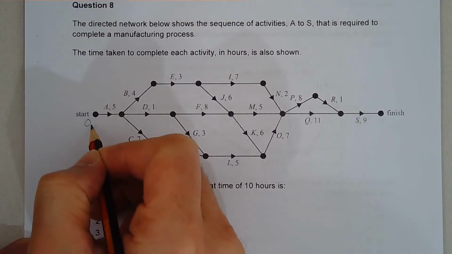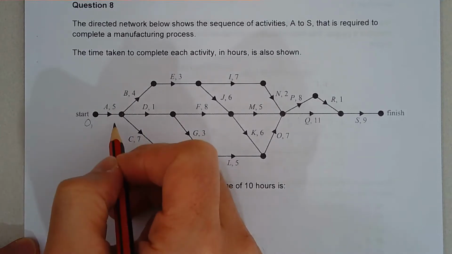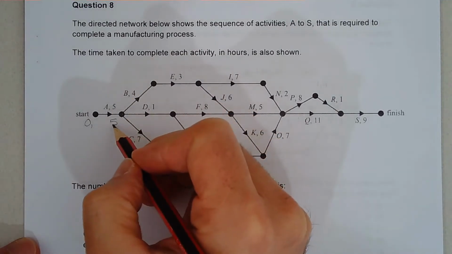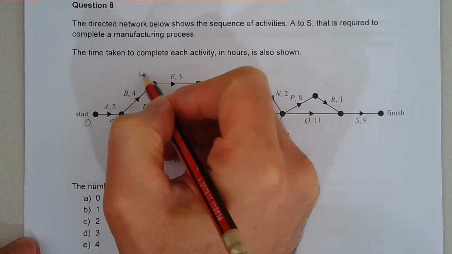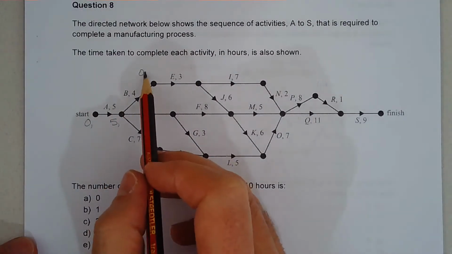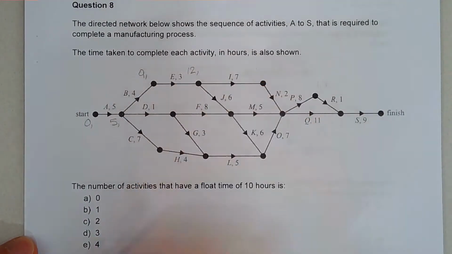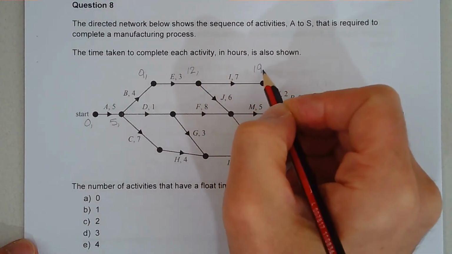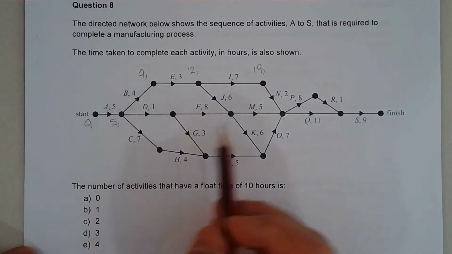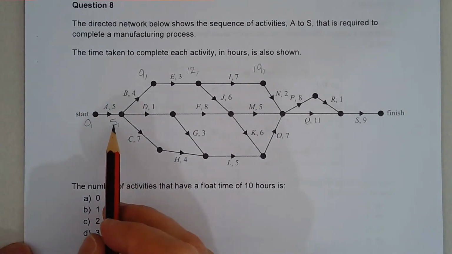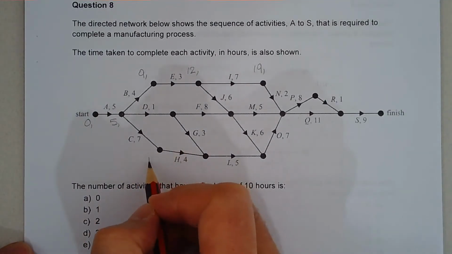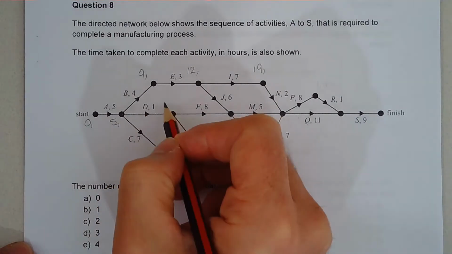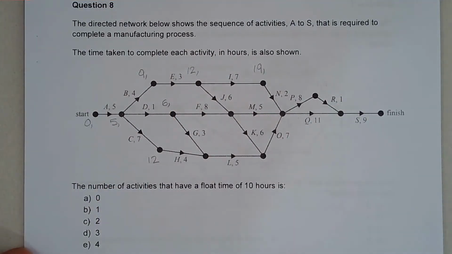So starting off with 0, 0 plus 5 is 5 hours, 5 plus 4 is 9 hours, okay, 9 plus 3 is 12 hours, okay, we have 12 plus 7 is 19 hours. So we'll stop there because we need to consider some other parts. 5 plus 7 is 12 hours, 5 plus 1 is 6 hours, okay.